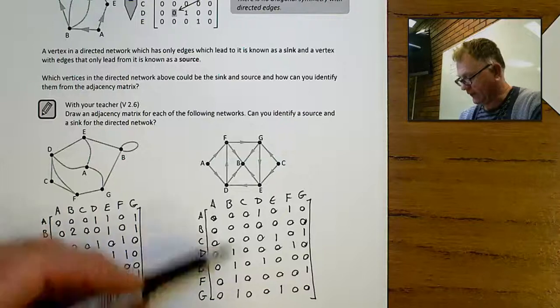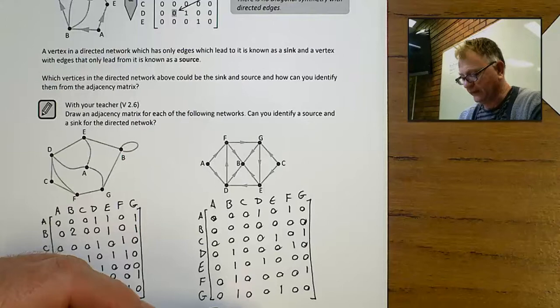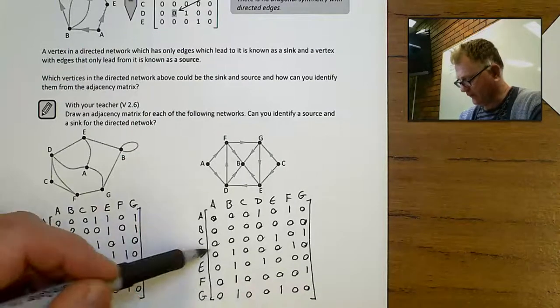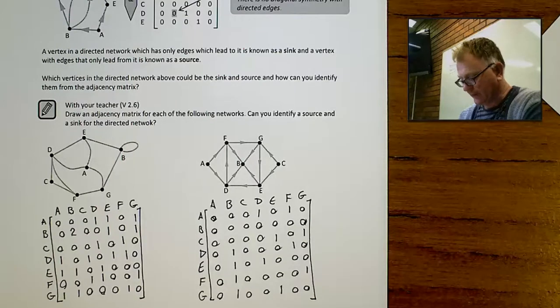Similarly, the column for C is showing a whole column of zeros. So nothing is flowing in to C, whereas in row C, we've got stuff flowing out. So A and C are sources because they've got edges leading out but not leading in.